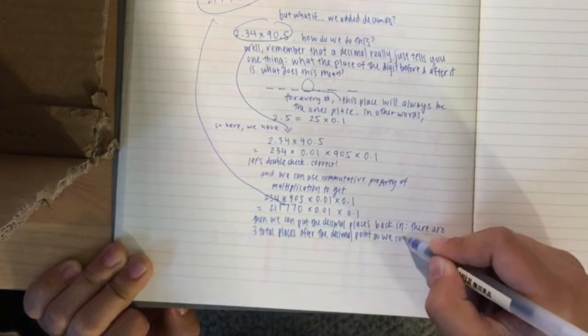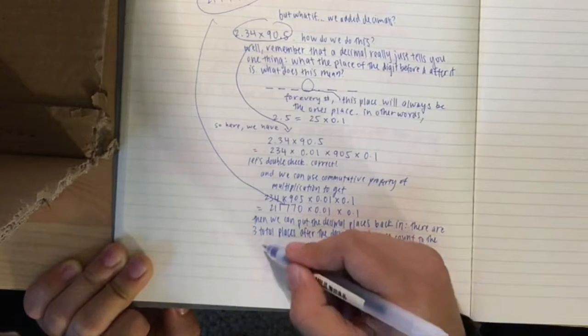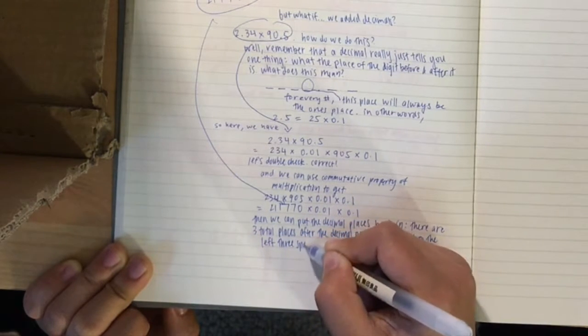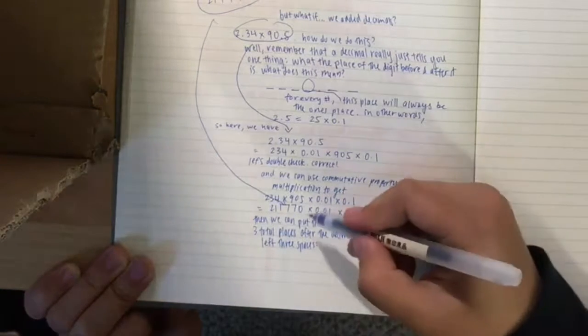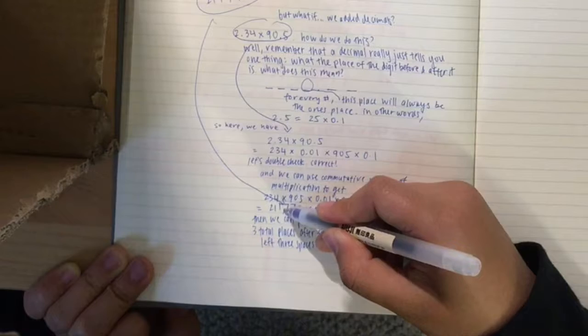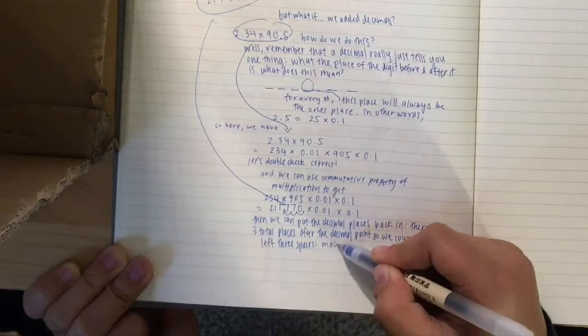Yeah, so you put the 3. 0.01 has 2 decimal places, and 0.1 has 1 decimal place. Together you have 3 decimal places, so you count back from the ones place 1, 2, 3 over there, and then 1 becomes the new ones place instead of the original 0.